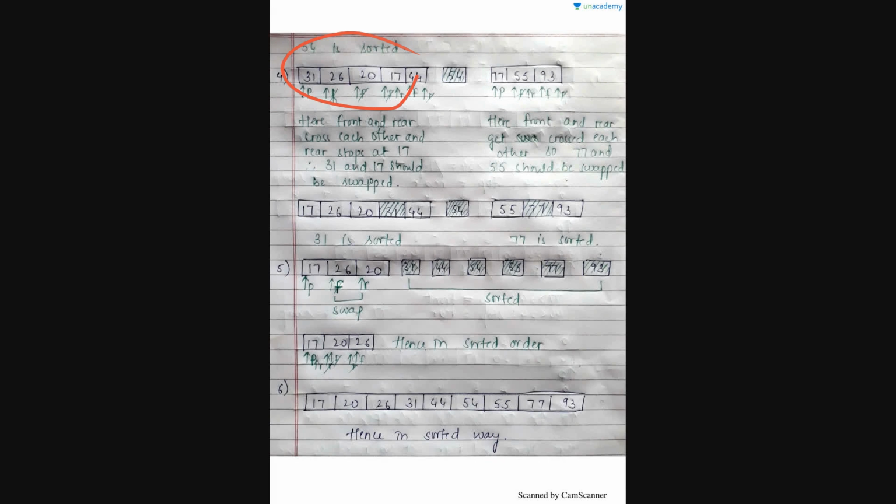Now here 31 is the pivot element, and F should stop at such a position that it is greater than the pivot element. Now 26 is not greater than 31, 20 is not greater than 31, 17 is not greater than 31, 44 is greater than 31. So F should stop over there.